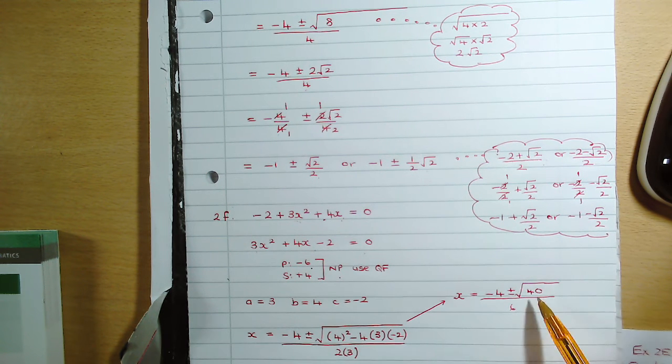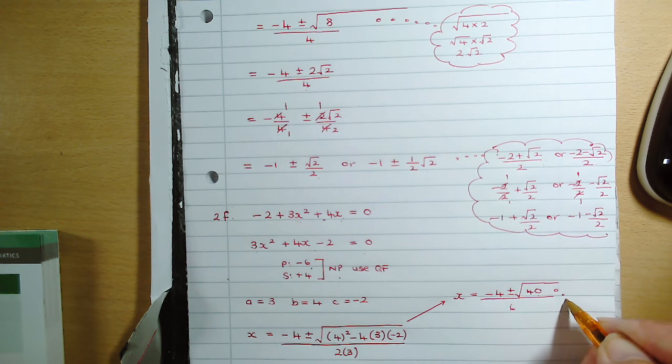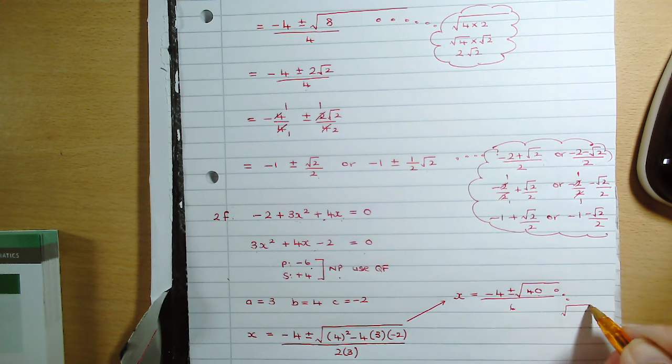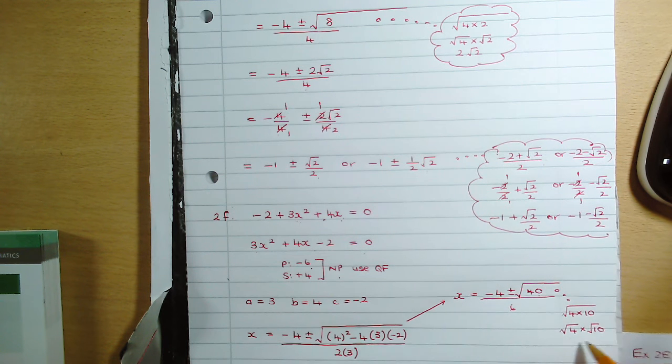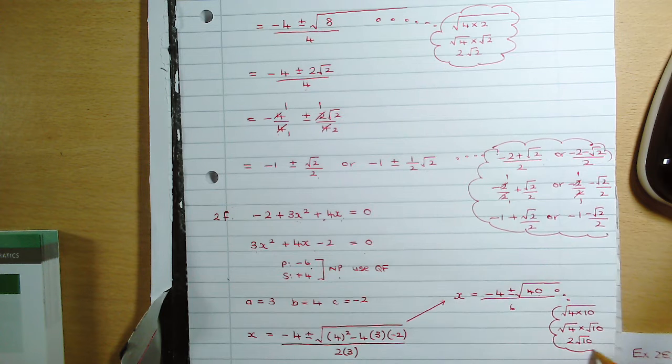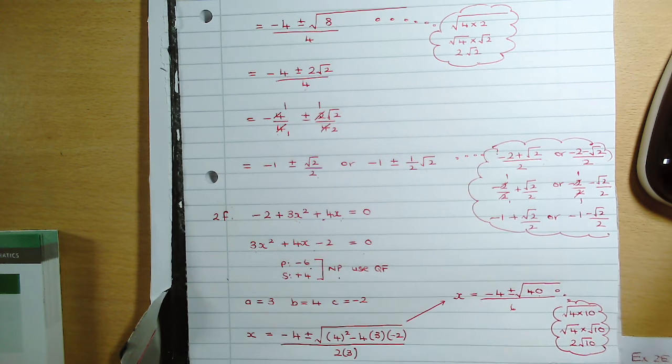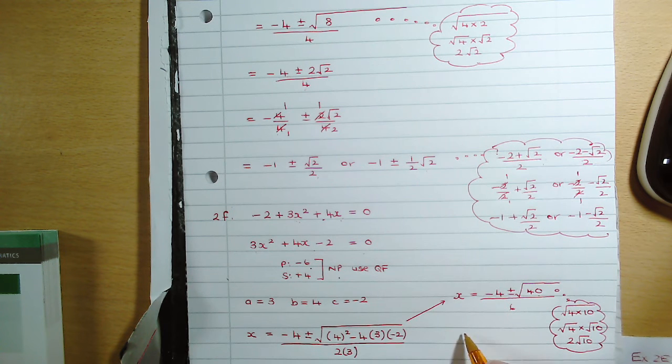Again, take a look at the surd. It's not fully simplified. Largest square number to go in that is 4. So we can write that as the square root of 4 times 10. Break it up using surd rules. That's root 4 multiplied by root 10. So that's going to be 2 root 10. So then we have -4 plus or minus 2 root 10 all over 6.